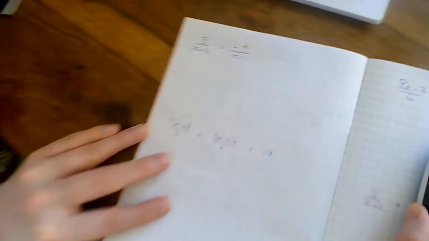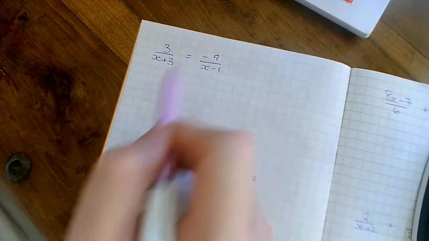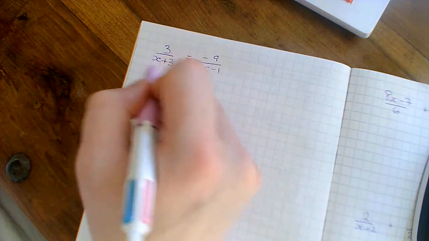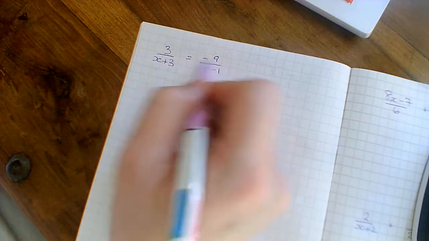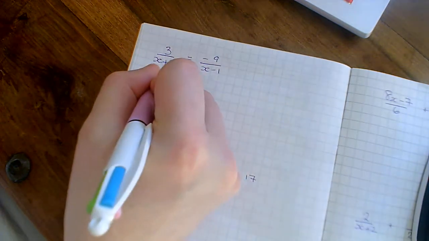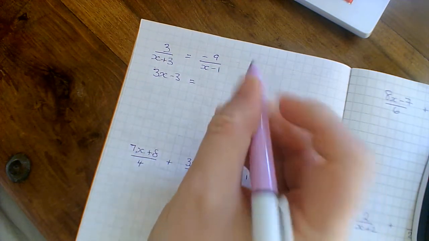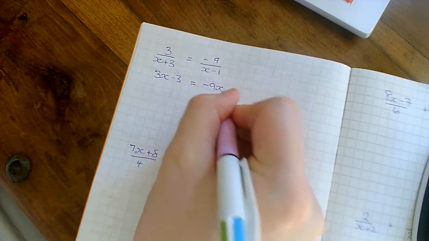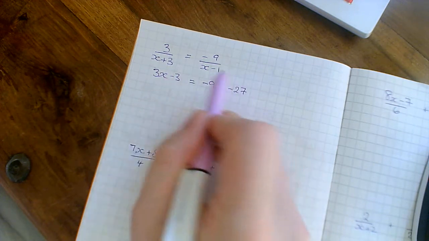Getting on more complex ones now, so where we've got things on both sides, so the fractions on both sides now. And what I'm going to do here is I'm going to multiply this side by this x minus 3, and I'm going to multiply this side to the top of here by this x minus 1. That'll get them off the bottoms. Right, so I'm going to do 3 times x minus 1, so 3x minus 3 equals, and then minus 9 times this lot is minus 9x take away 27. And you just got to be careful that you multiply outright.